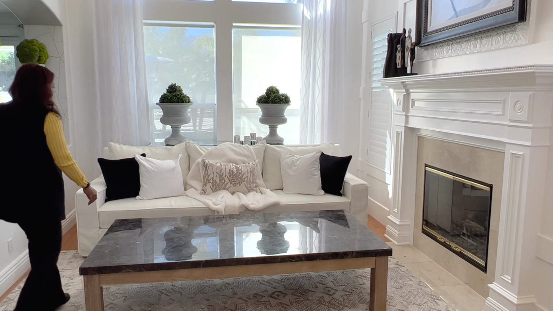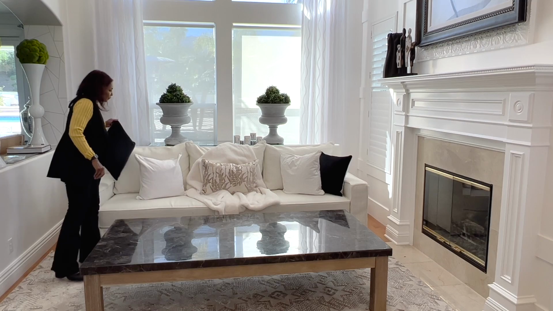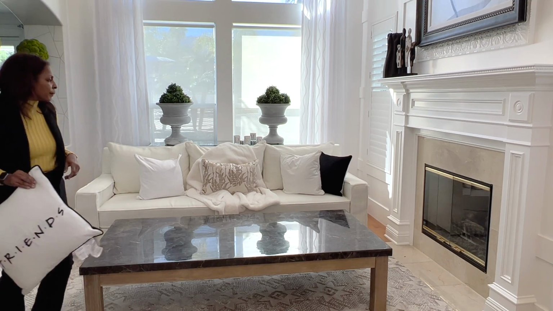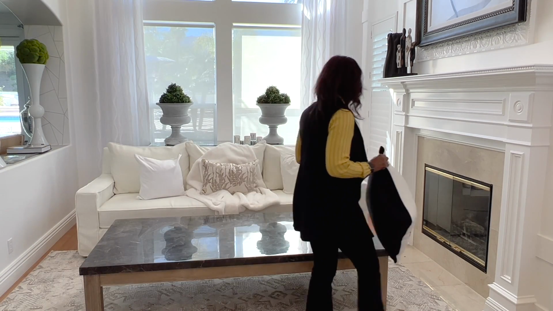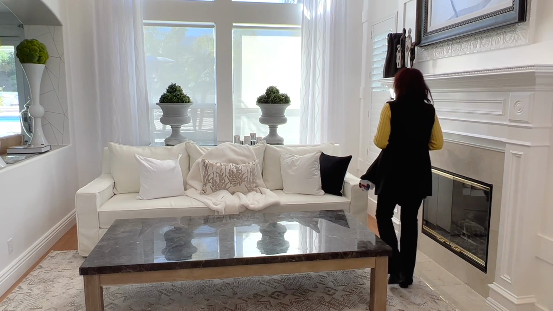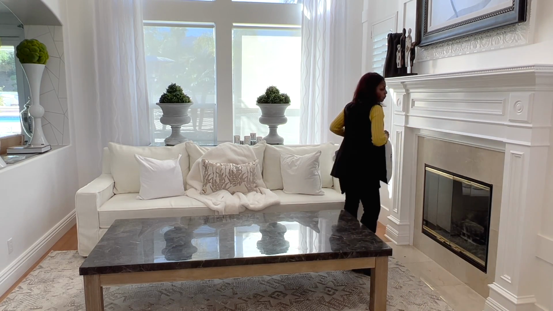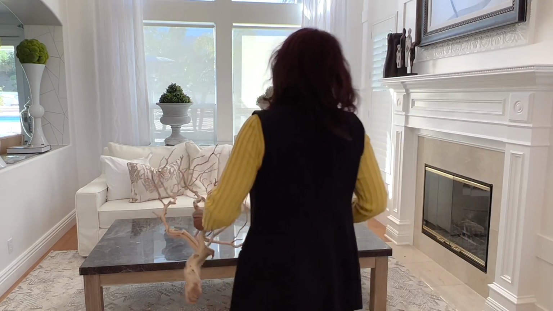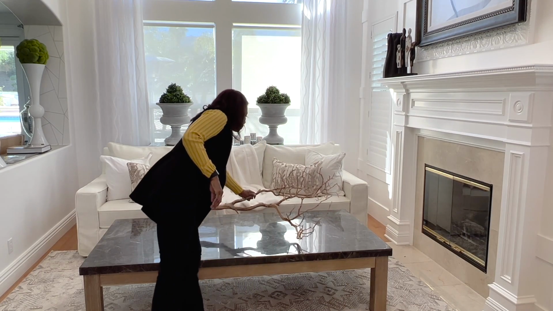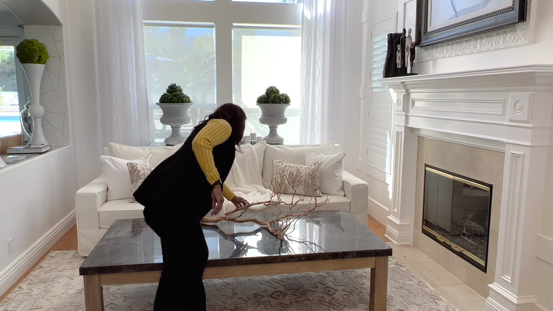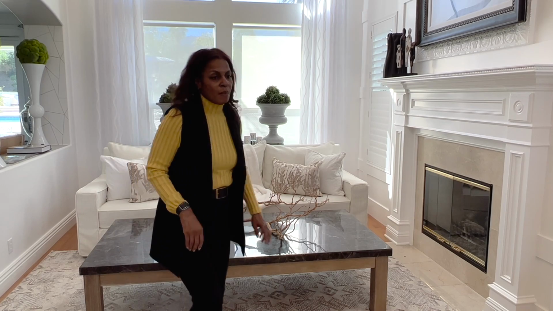For this last look, guys, I'm switching out the pillows again, and keep this in mind. These are just small things that I'm doing to change the space up, but I'm bringing in these branches, and you guys know I love to work with branches. These are all natural branches, and it has a beech wood that contrasts against the dark table.